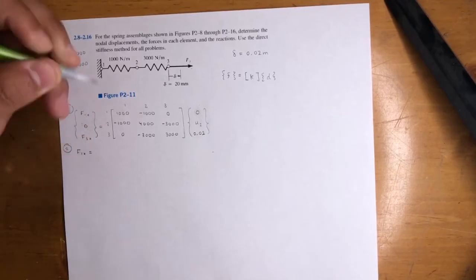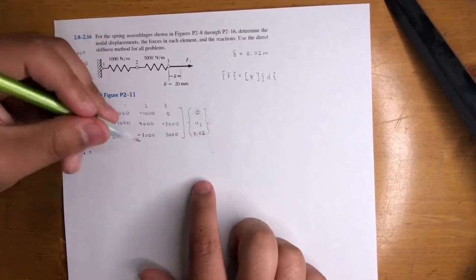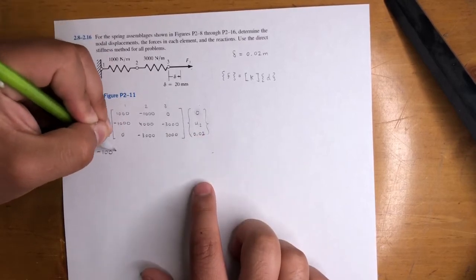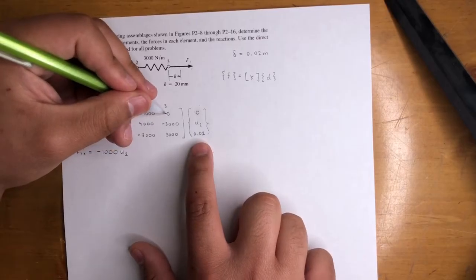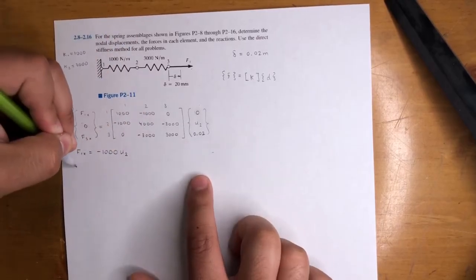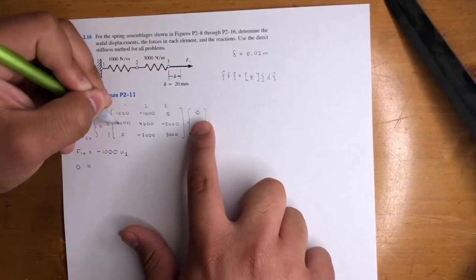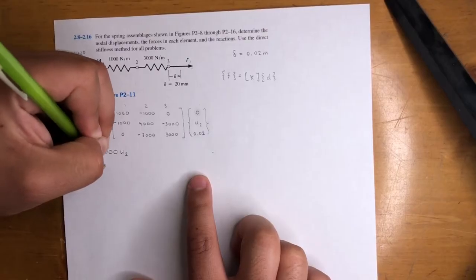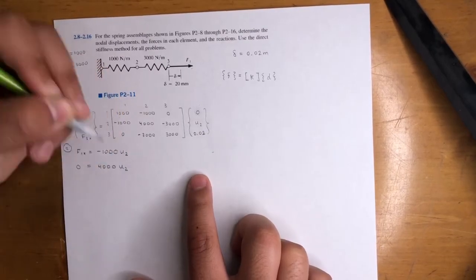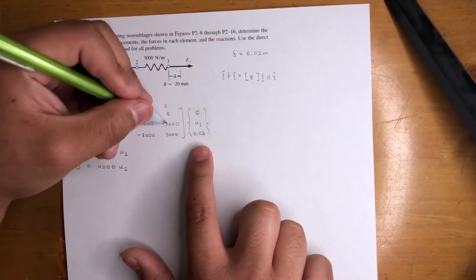F1x is equal to 1,000 times 0 minus 1,000 U2 plus 0 times 0.02. So next one, 0 is equal to negative 1,000 times 0 plus 4,000 times U2 minus 3,000 times 0.02.